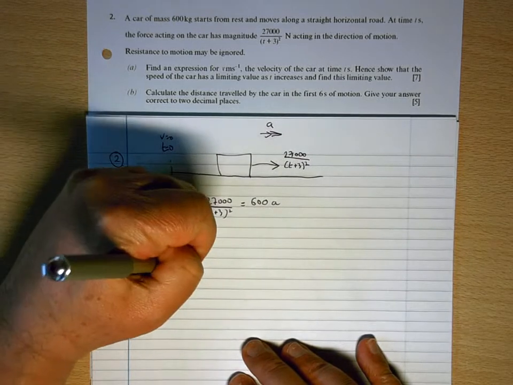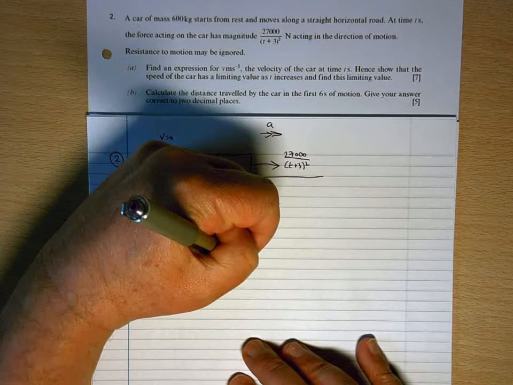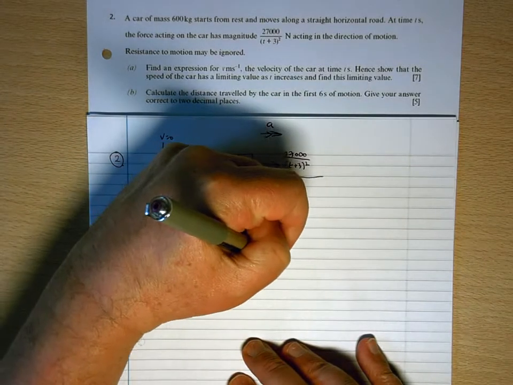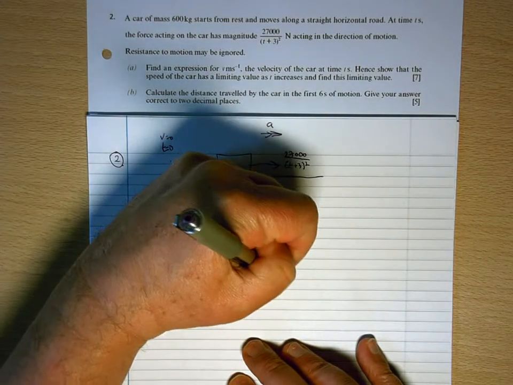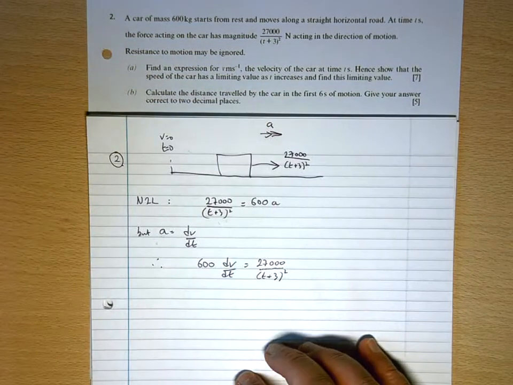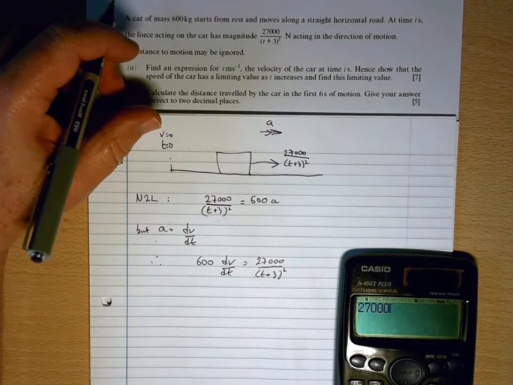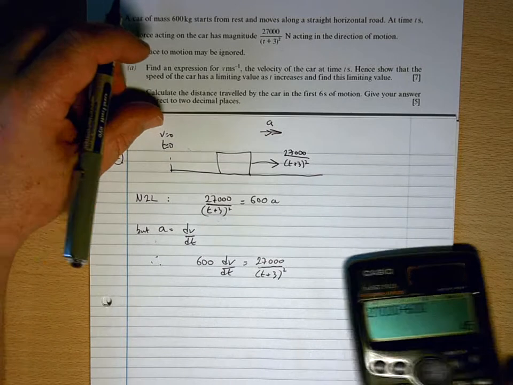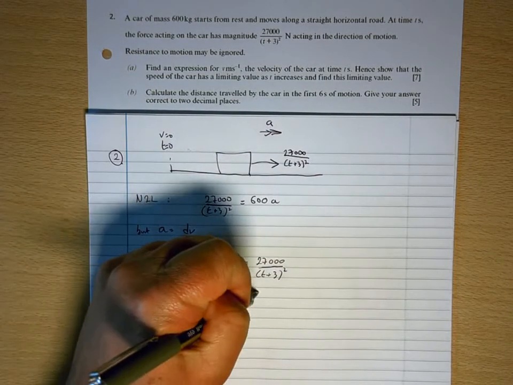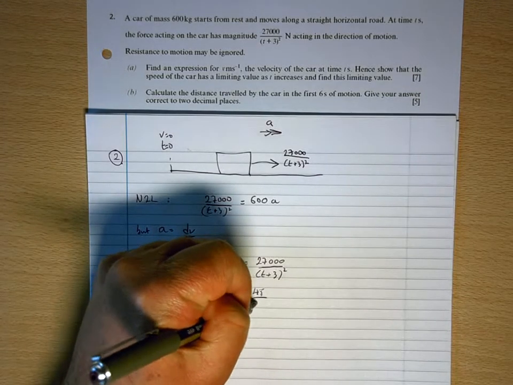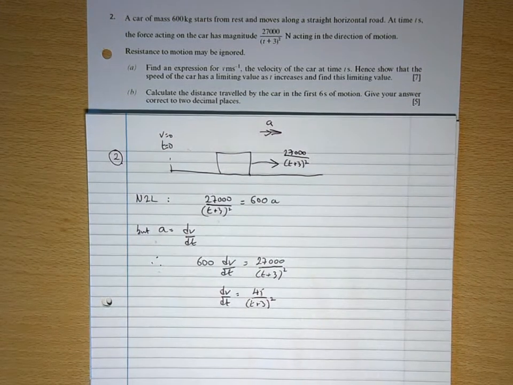So now I'm going to have 600 dv/dt equals 27,000 over (t+3) squared. If I divide throughout by 600, that gives me 45. So dv/dt is 45 over (t+3) squared.